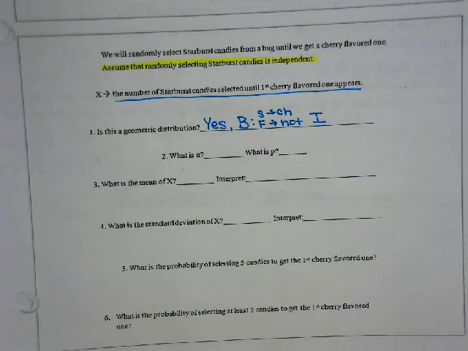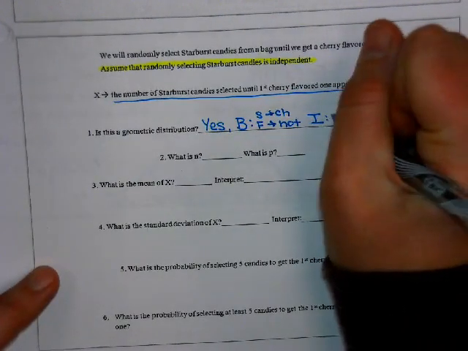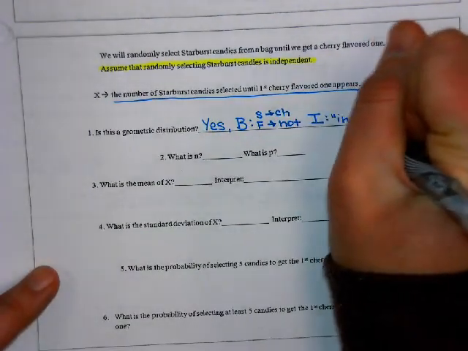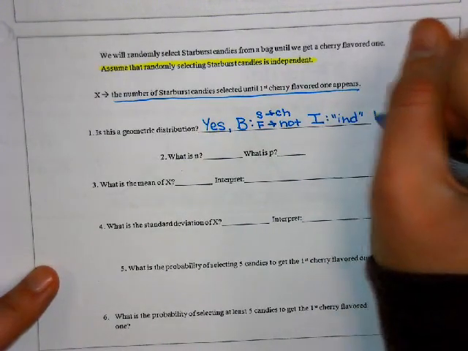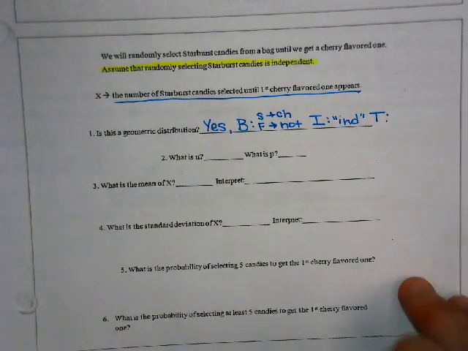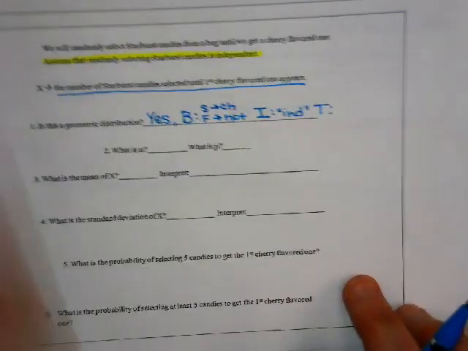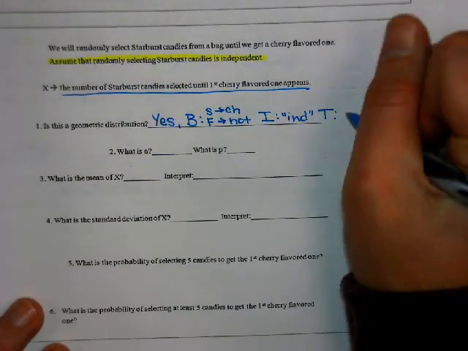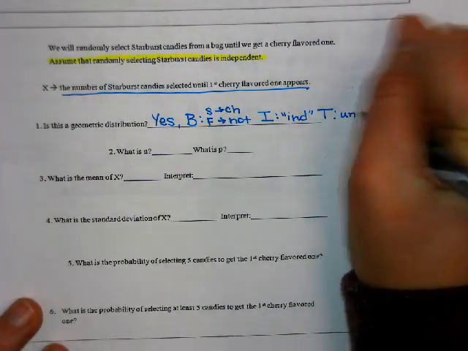N is not fixed. We don't have a set number of trials. We're just going to go until that first cherry candy. There are 4 flavors in a normal bag. And S, probability of success.